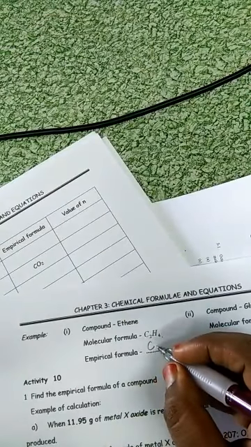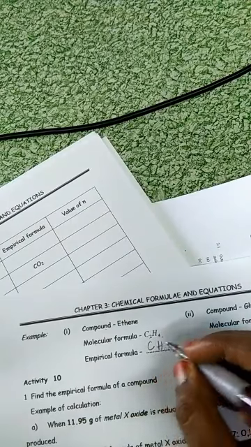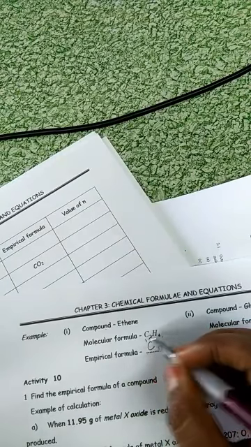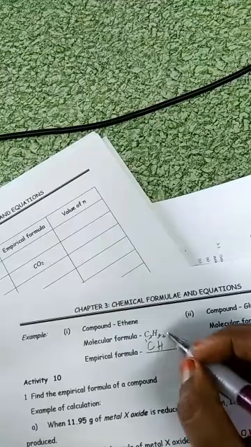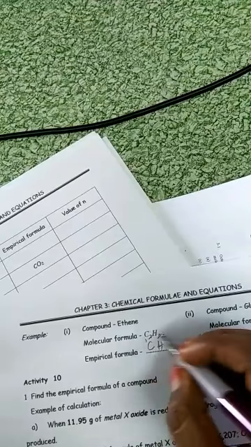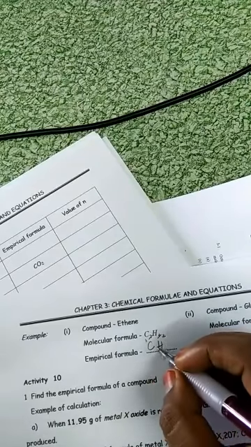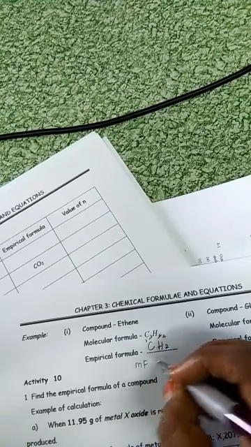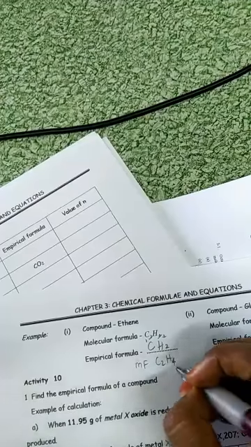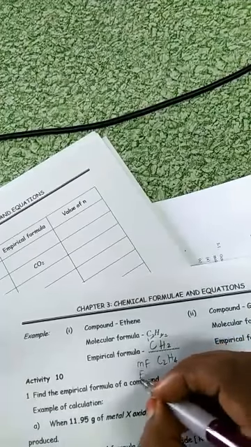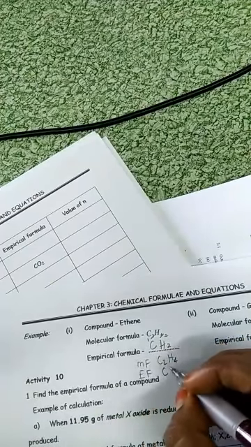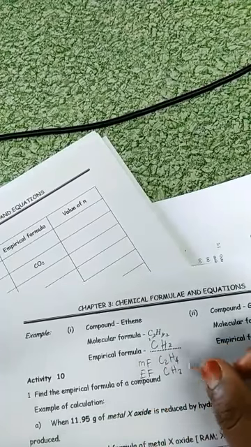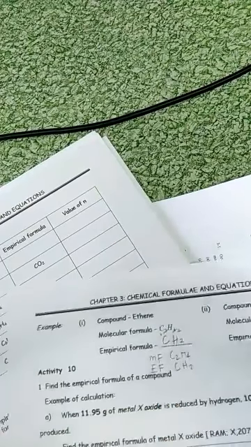C, H. You see, this one is 1, this one is 2. How you get 2? 4 divided by 2. Simplest number you take, divide. So 2. You see, molecular formula C2H4. Empirical formula CH2. You got to see there is a multiplication.